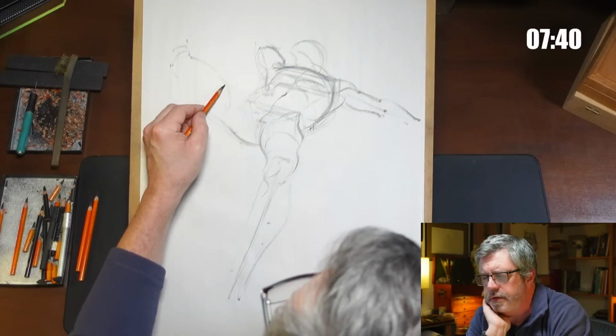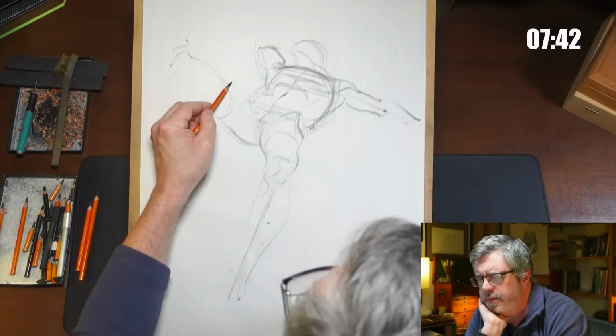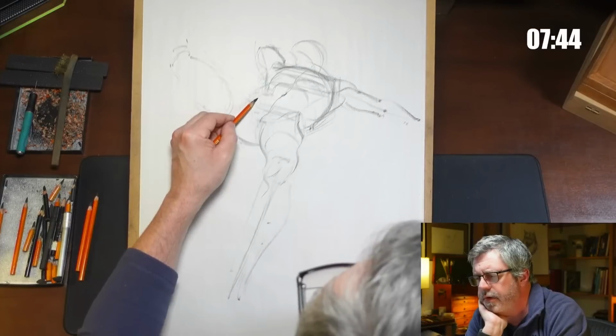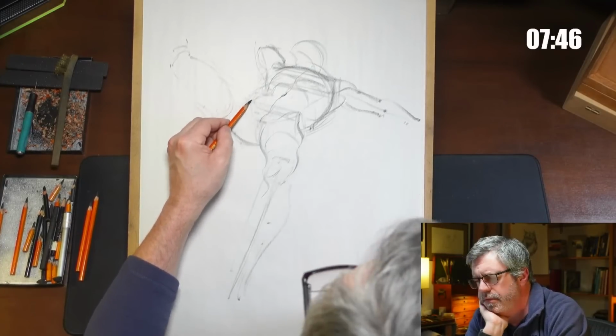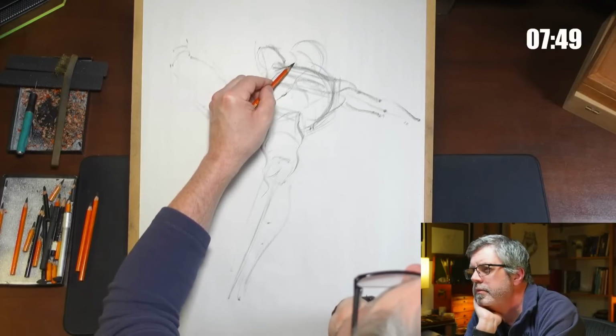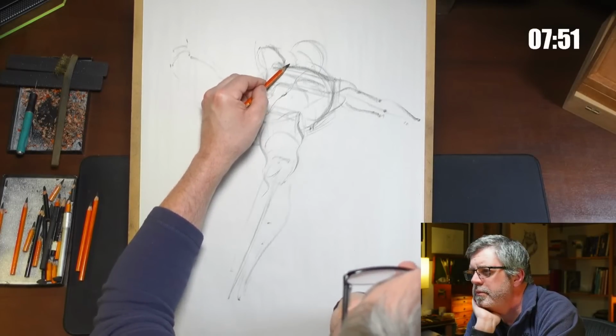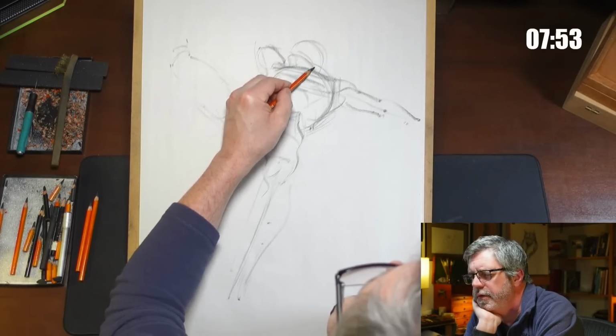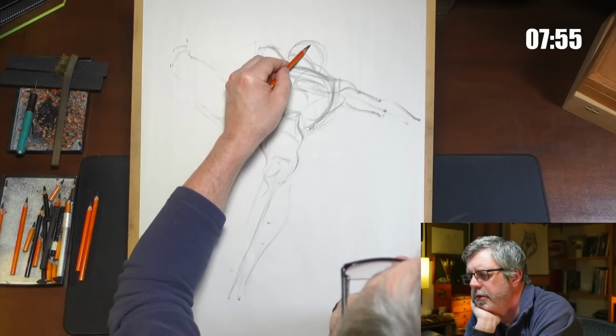Geography or just social reasons, you can't get in front of a live model. And that's where reference is absolutely critical.